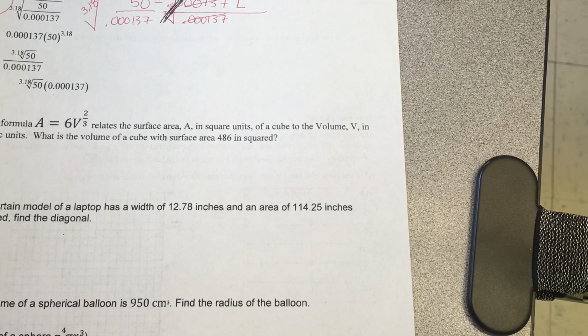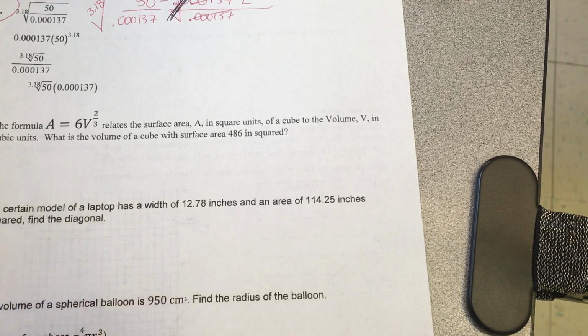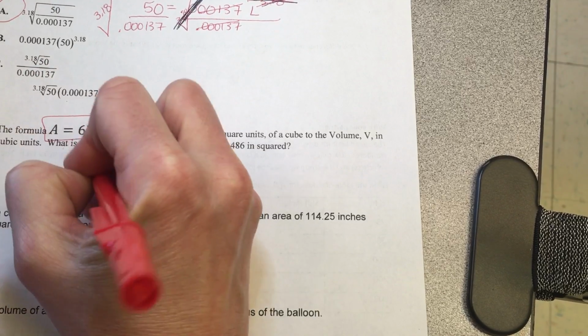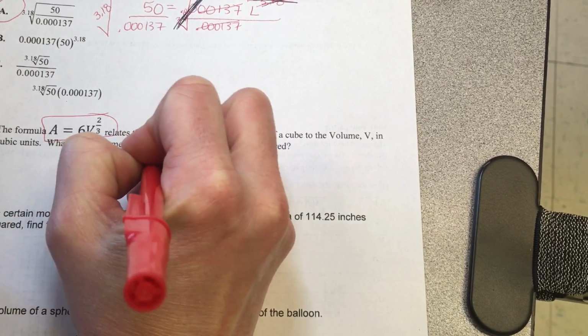Okay? All right, number 3, the formula A equals 6v to the 2/3 relates the surface area A in square units of a cube to its volume V in cubic units. What is the volume of a cube with a surface area 486 inches squared? Okay, so you have your formula, A equals 6v to the 2/3.